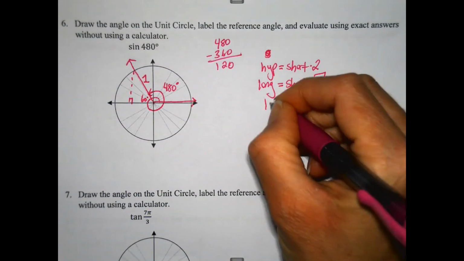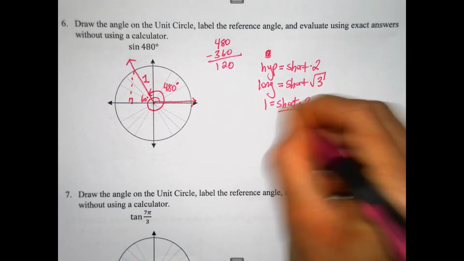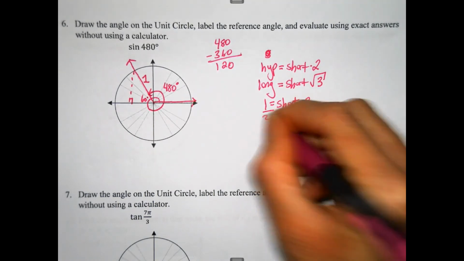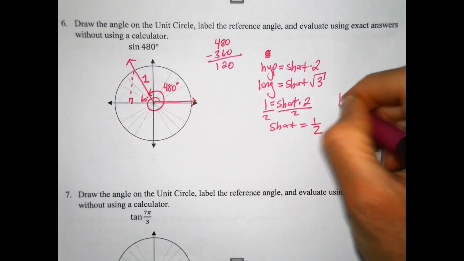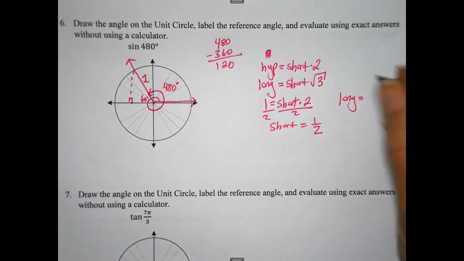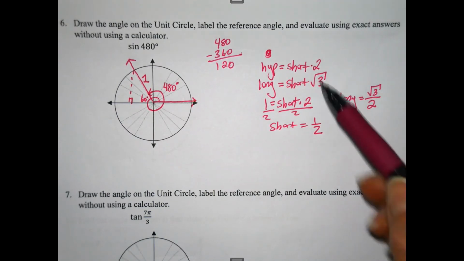Since our hypotenuse is 1, our short leg is going to be 1/2, and our long leg is going to be the square root of 3 divided by 2, since we would multiply 1/2 by the square root of 3.